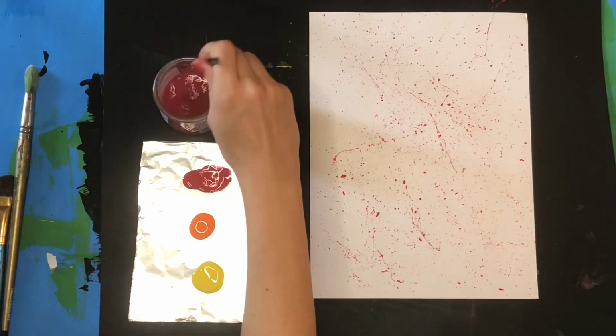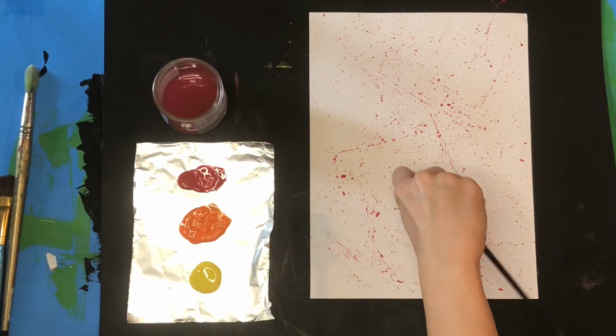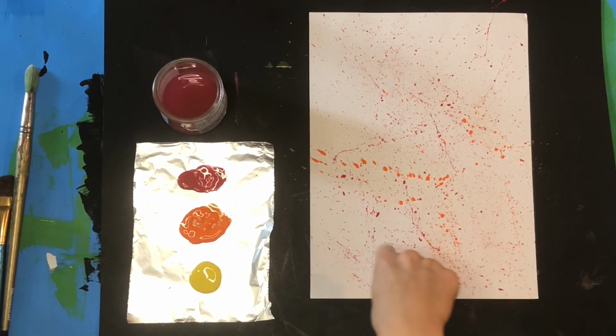You can layer as many colors as you like using this method. Just make sure you keep your paintbrush clean between different colors unless you're planning on mixing the colors together.